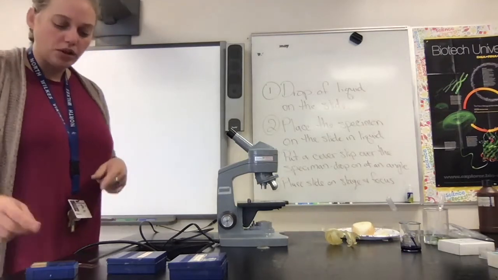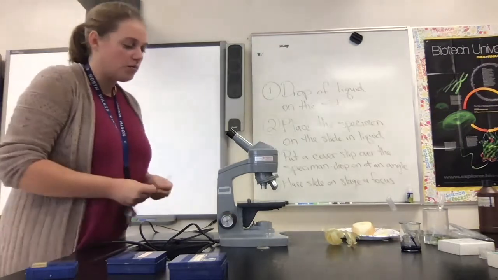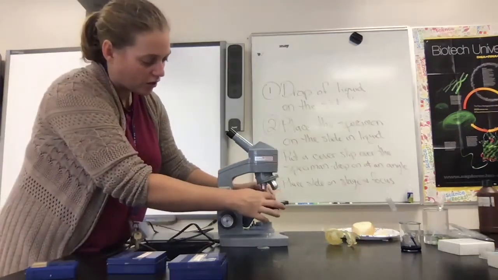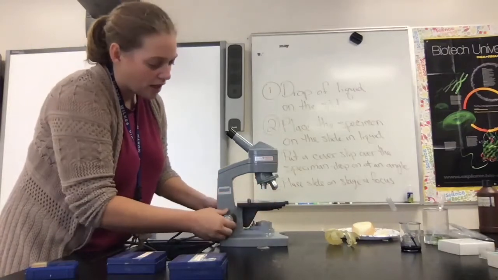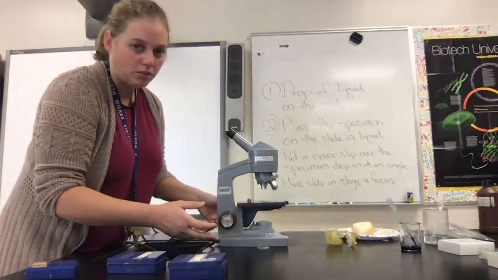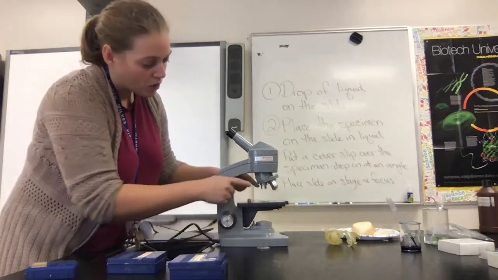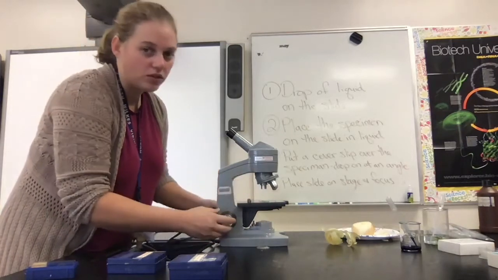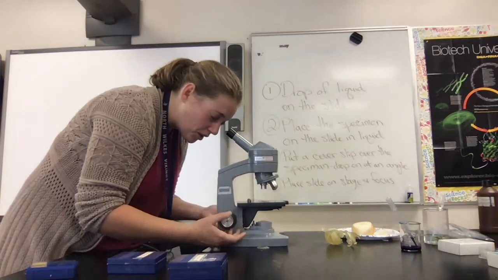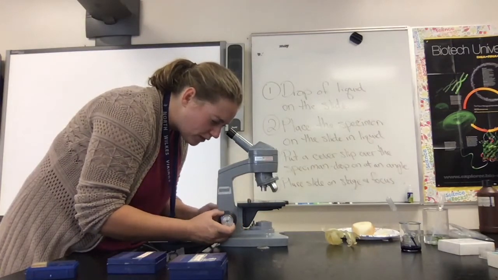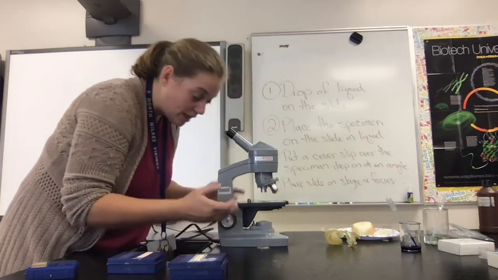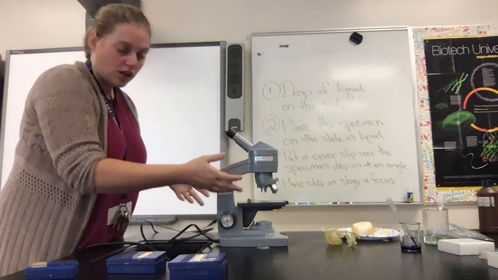So I'm going to put each one of these slides under the microscope by putting the slide on the stage, making sure that I put the slide under the stage clips, and then we're going to focus in the same way that we did before. We start on our lowest power. We have the objective far away from the stage. As we look through the eyepiece of the microscope, we're going to use the coarse knob to lower that objective toward the stage until we see detail on what's on the slide.